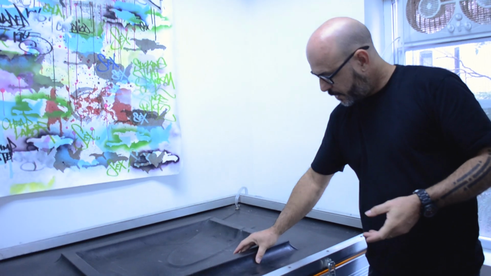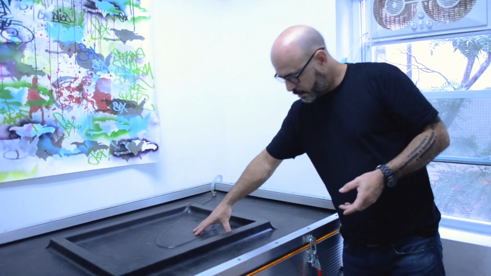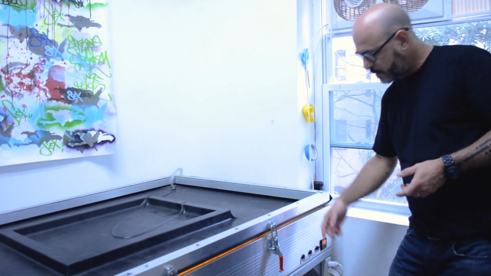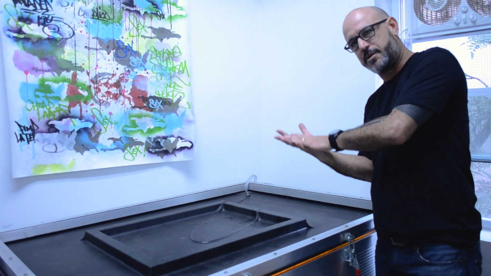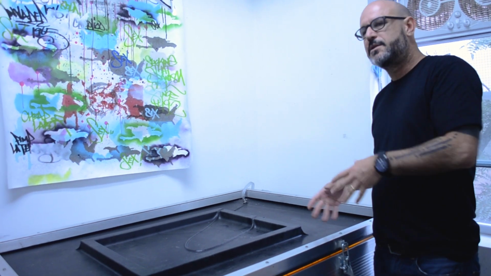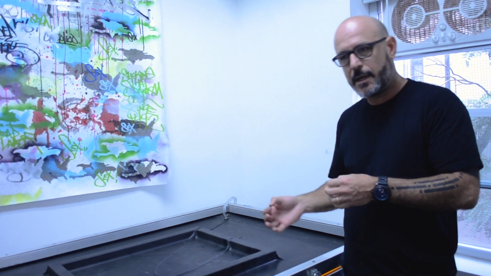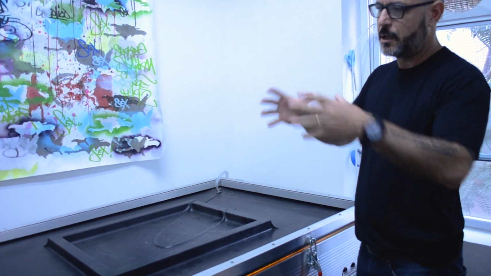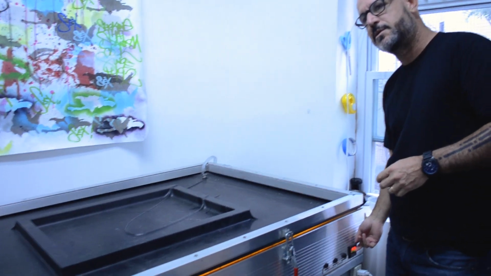Once that has been sucked in and the right contact is created, then I can time how many seconds, how many minutes I want the light to expose the screen. That decision is made based on the type of drawing. If it's a fine line, a halftone, a computer printout, a texture, a solid, a very graphic image, it will determine how many seconds, or sometimes minutes, I put in.